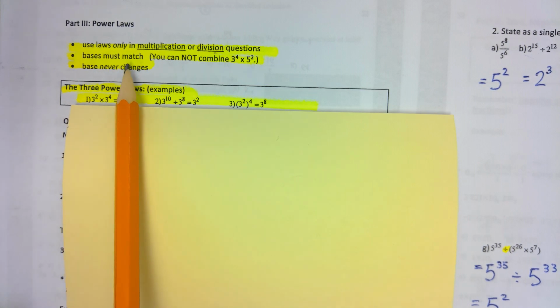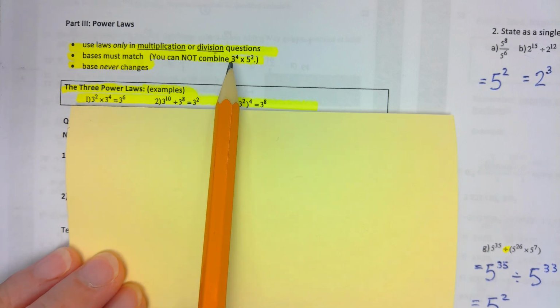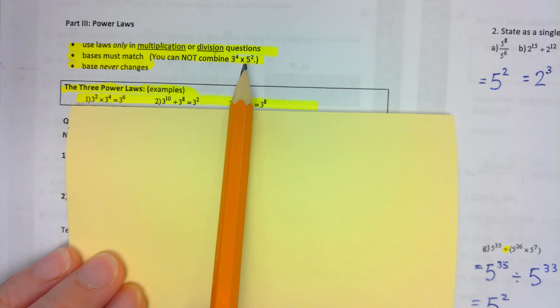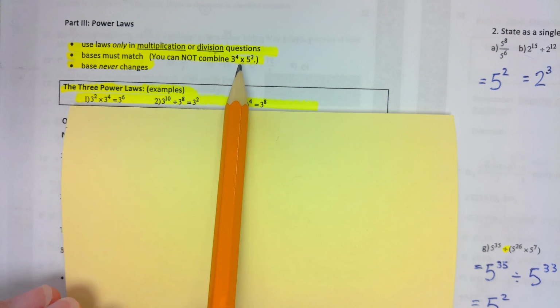The bases have to be the same. So for example, 3 to the power of 4 times 5 to the power of 2, you cannot combine them.